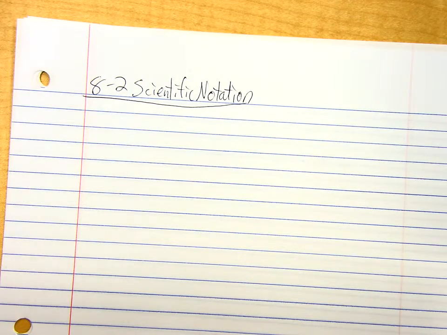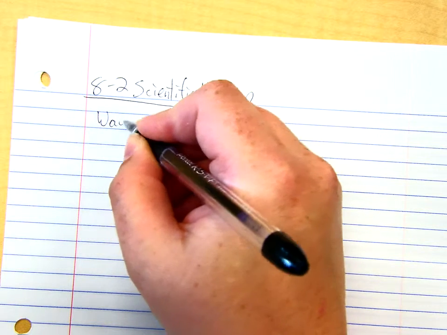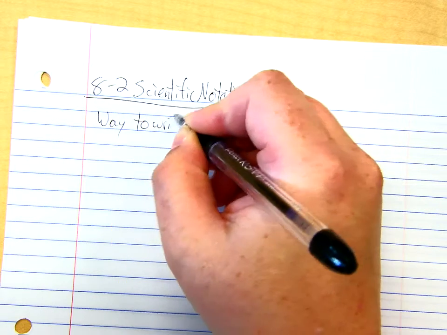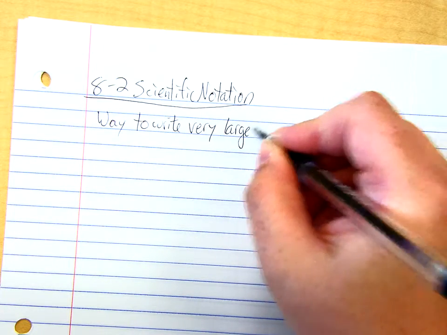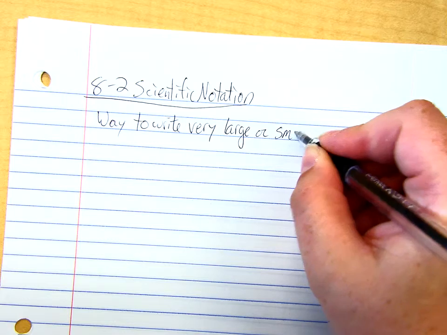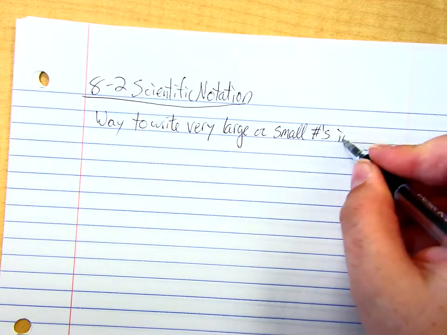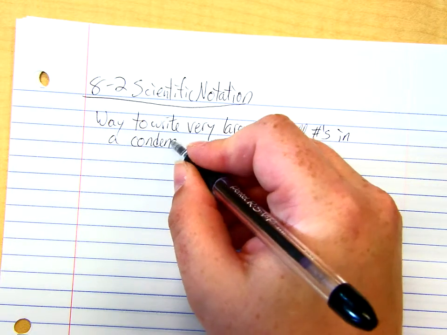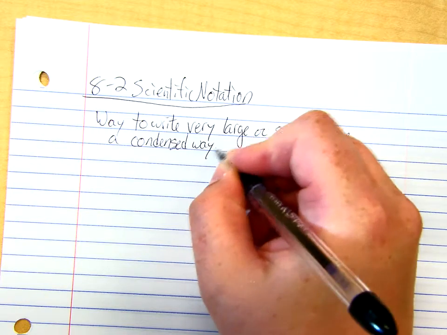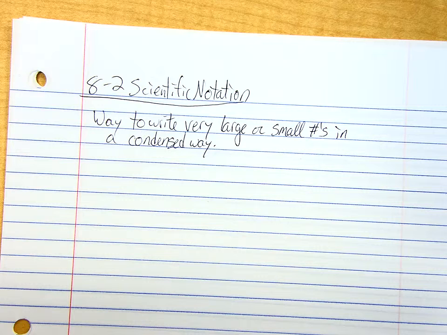So today we are talking about scientific notation. We just mentioned that this is a way to write very large or very small numbers in a condensed way. That being said, you can actually write every number in scientific notation if you want to. It just doesn't always make sense.